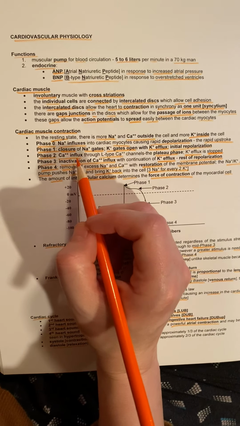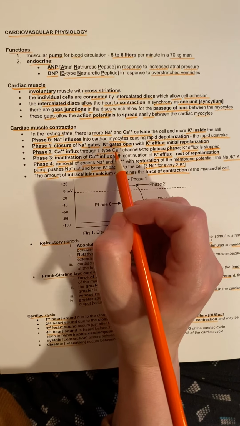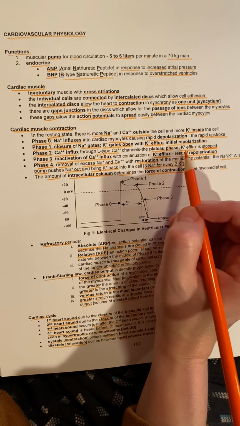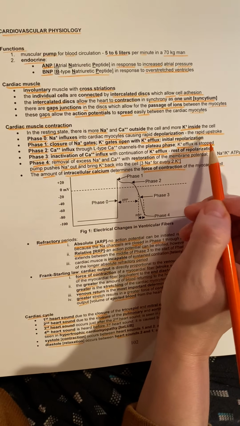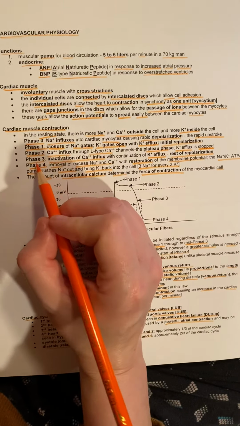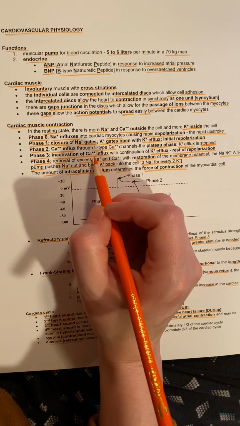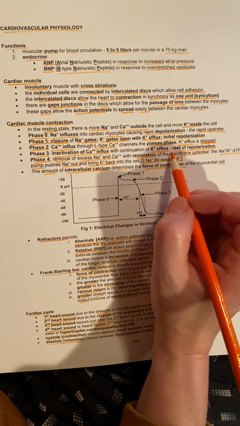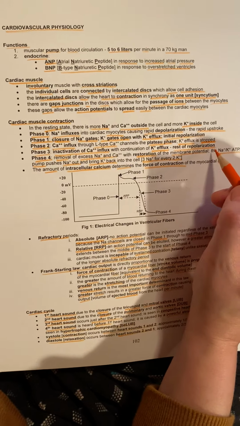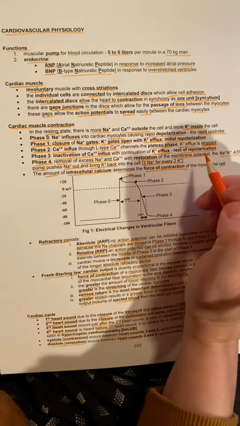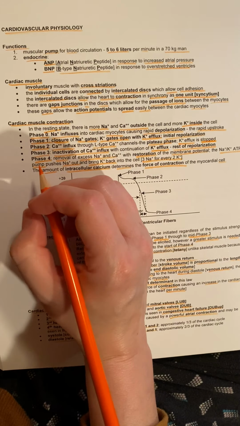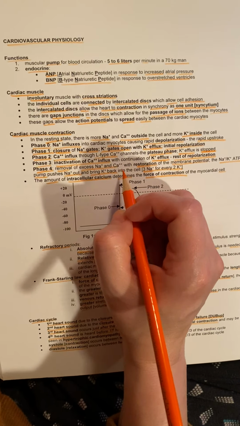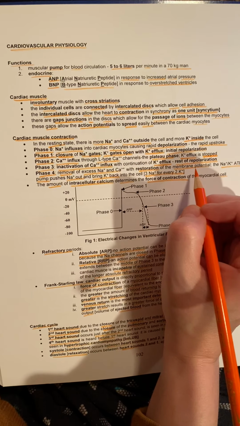Phase 2. Calcium influx through L-type calcium channels, the plateau phase. Potassium efflux is stopped in the plateau phase. Phase 3, inactivation of calcium influx with the continuation of potassium efflux, rest of repolarization. So phase 3 is like the second half of repolarization. Phase 4, removal of excess sodium and calcium with restoration of the membrane potential.